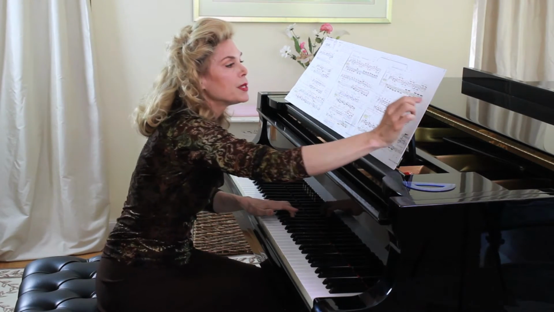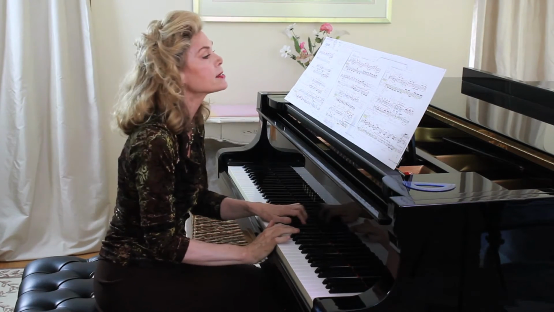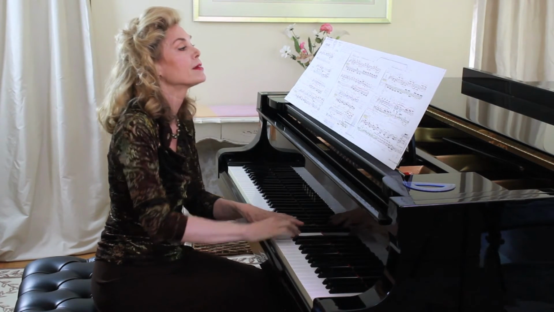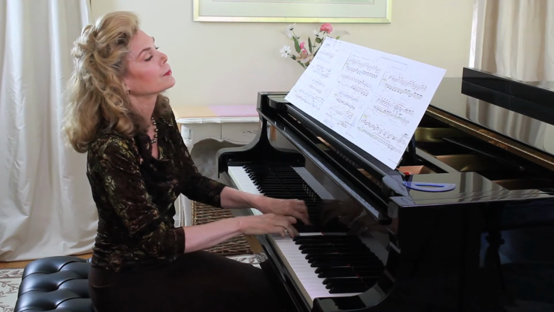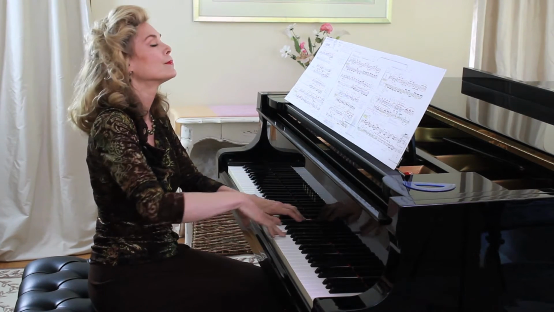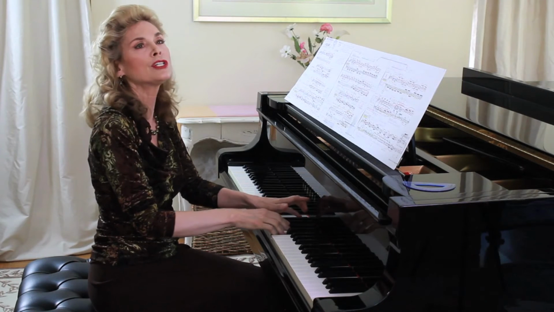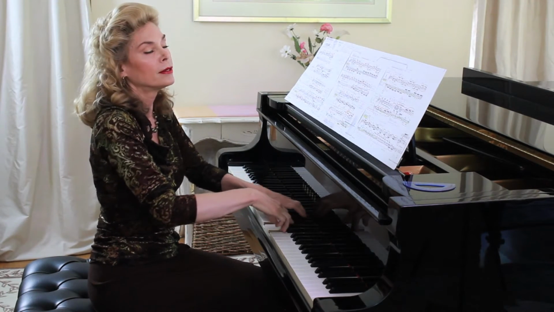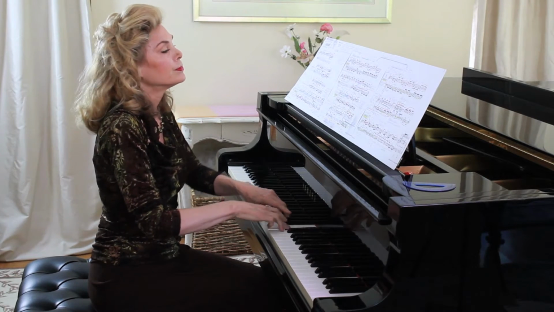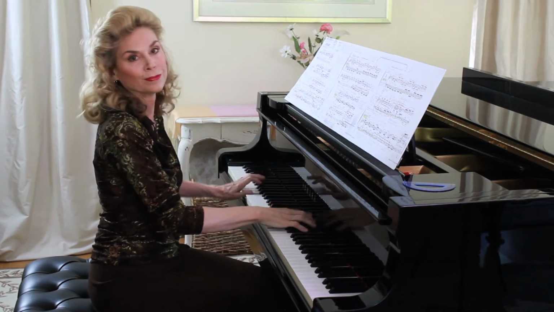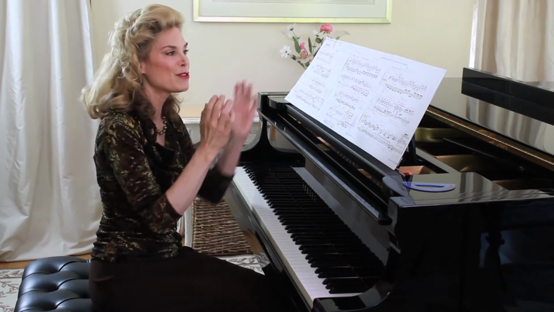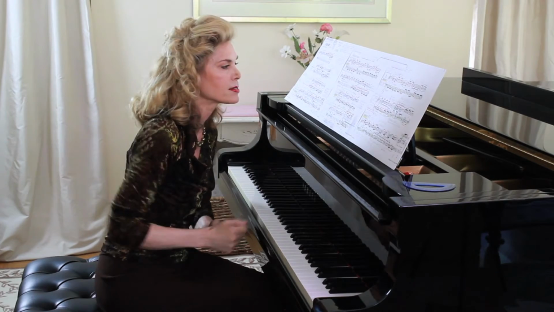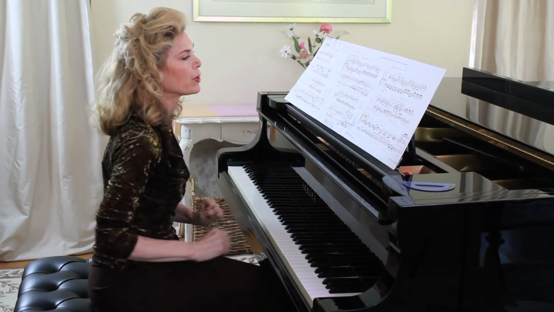Going on to sequence B at the top of 3, same idea. This time listen to these intervals in 6ths and 7ths. How different it sounds with this open 7th. Moment there of expansiveness and right back to the tonic and the subject in the bass at measure 24.